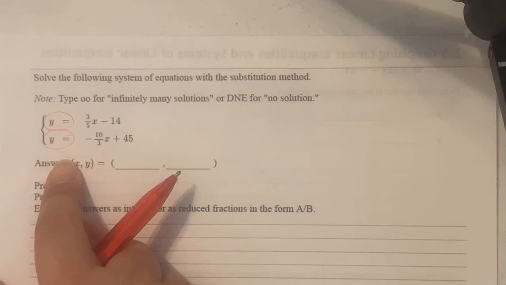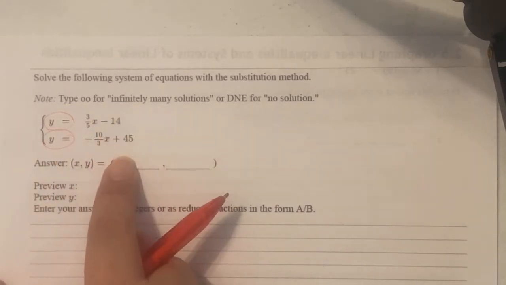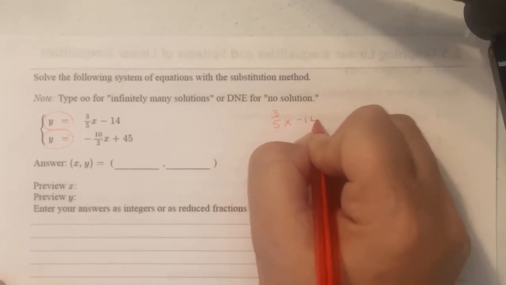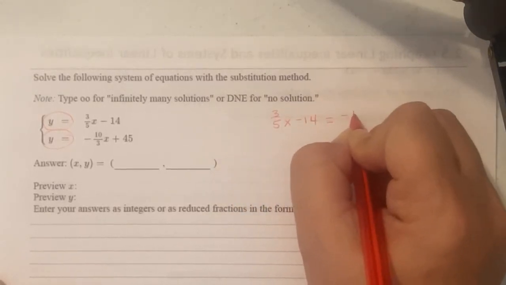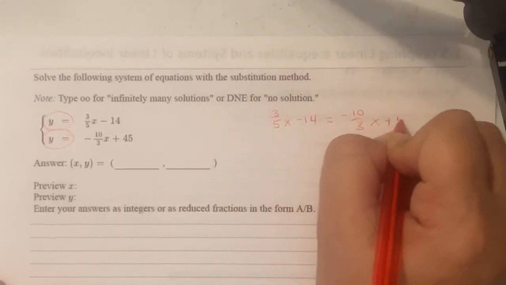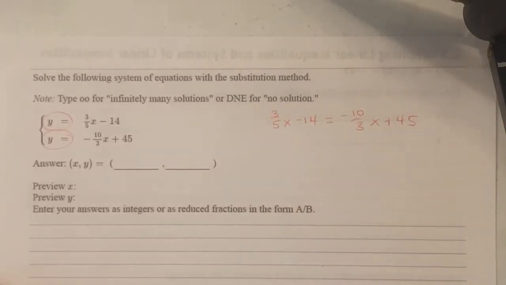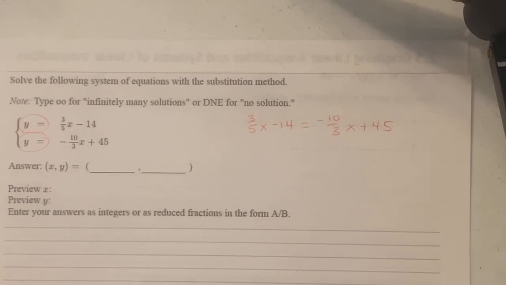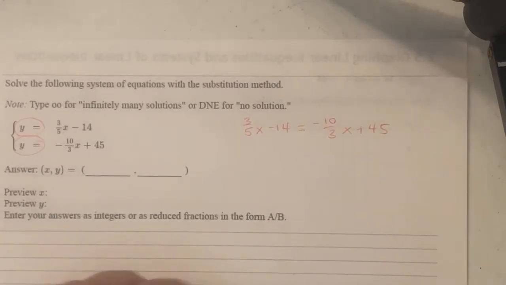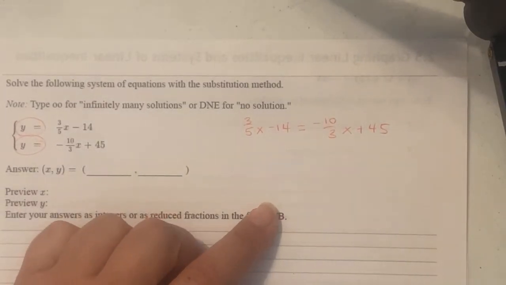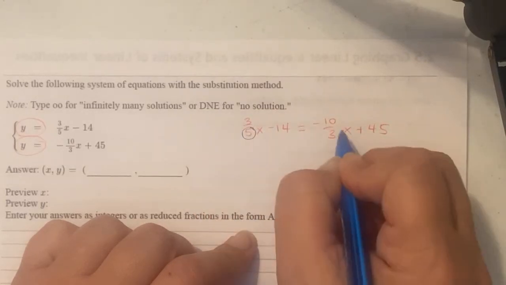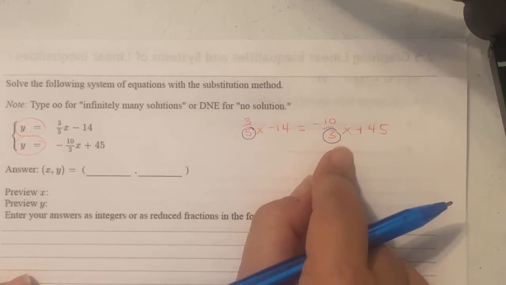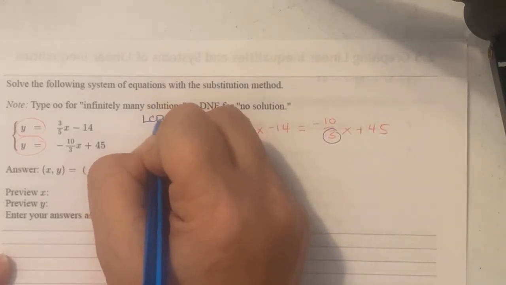Because they both say y equals, I'm going to set the equations equal to each other. So I'm going to write 3/5 x minus 14 is equivalent to negative 10/3 x plus 45. You're going to make them equivalent to each other. Here's the thing: you don't like working with fractions, so get rid of them. First thing I notice, I'm going to circle my denominators. Those are the only two that have fractions. I have a 5 and a 3. I'm going to look for an LCD, which is the least common denominator.